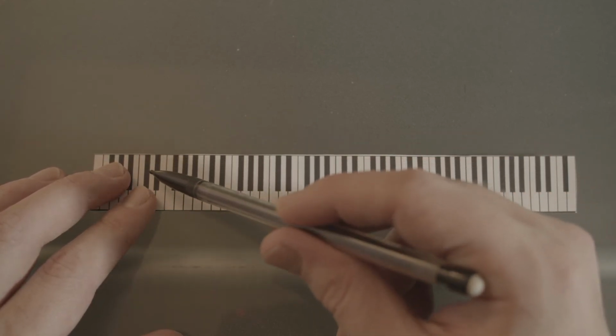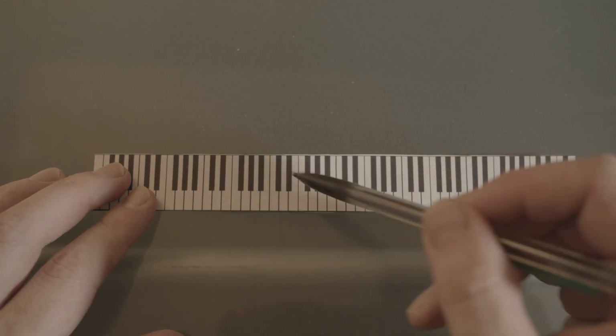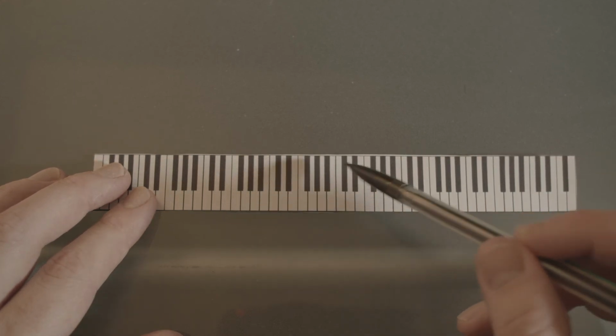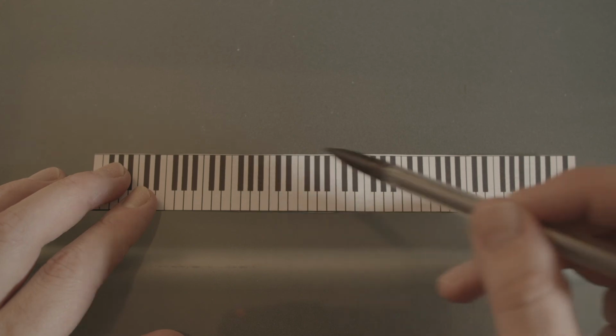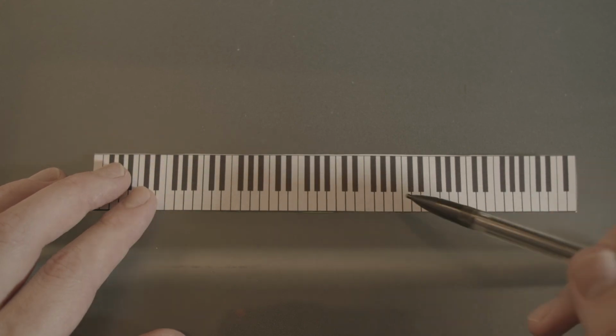You might be wondering, what about the black keys? And we're going to go ahead and save that for another short video. We'll talk about sharps and flats when we get to the black keys.